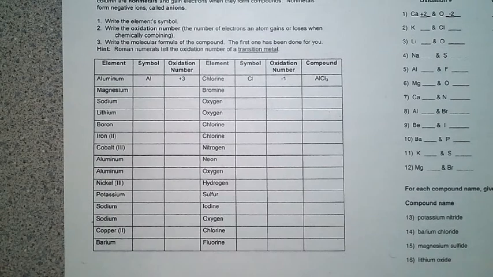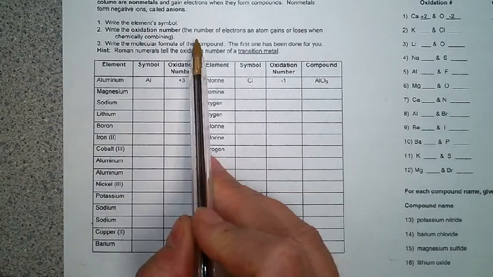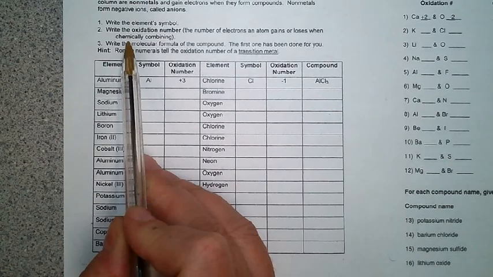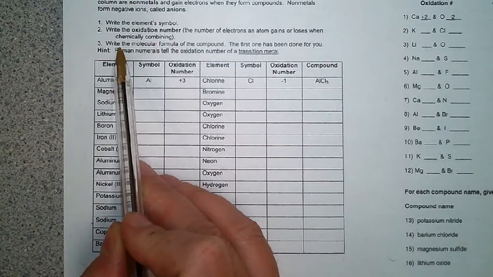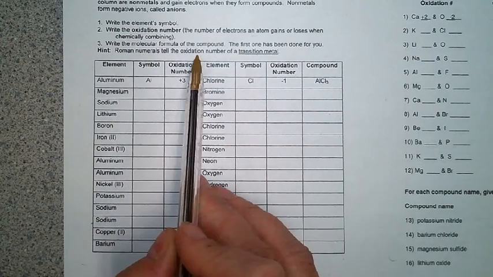The first thing we're going to write is the symbol. The second thing we're going to do is write the oxidation number, which is the number of electrons an atom gains or loses when chemically combining. We're going to write the molecular formula for the compound. The first one has been done for you. Hint, Roman numerals tell oxidation numbers of transition metals.